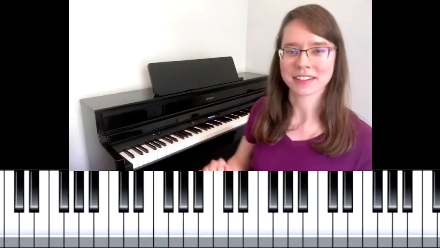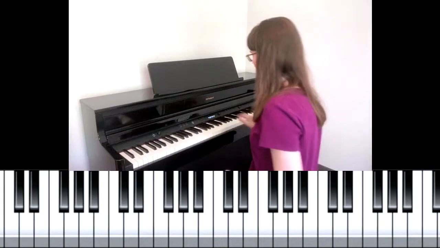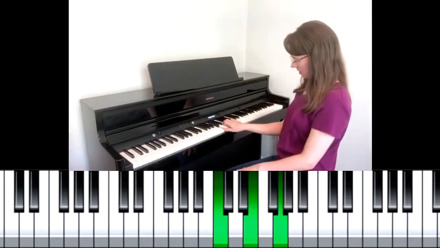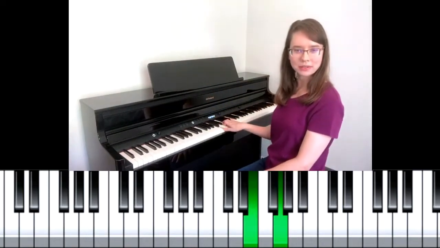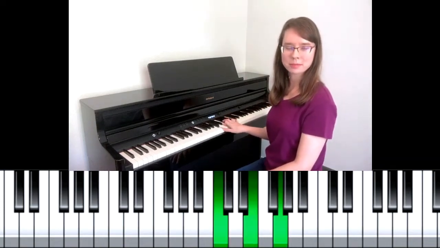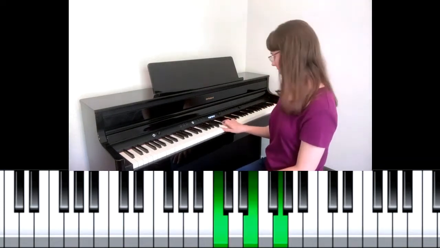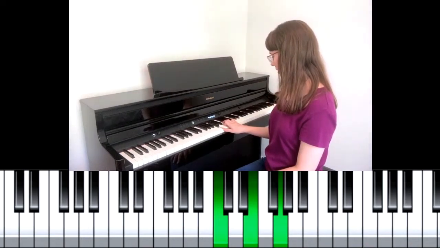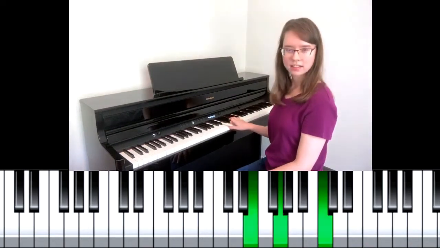So let's look at what chord inversions are. I had alluded to this a couple lessons ago, but let's say we have a C chord. Our C chord has three notes, C, E, and G. But we don't have to play our chord in this position. We can play it like this.